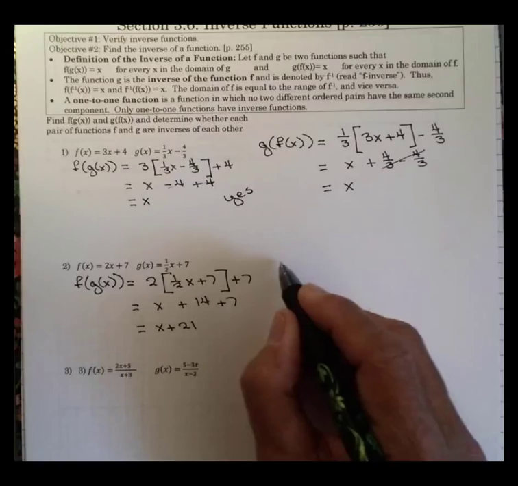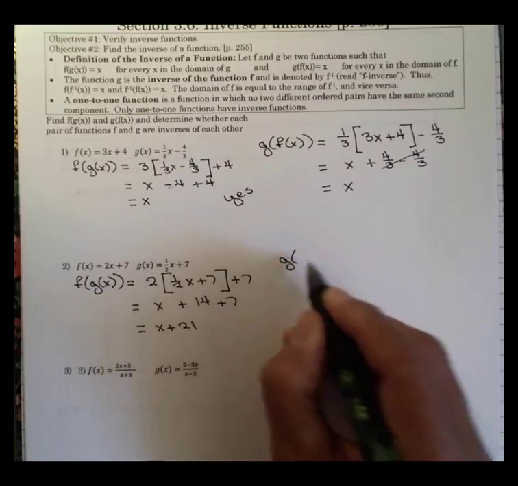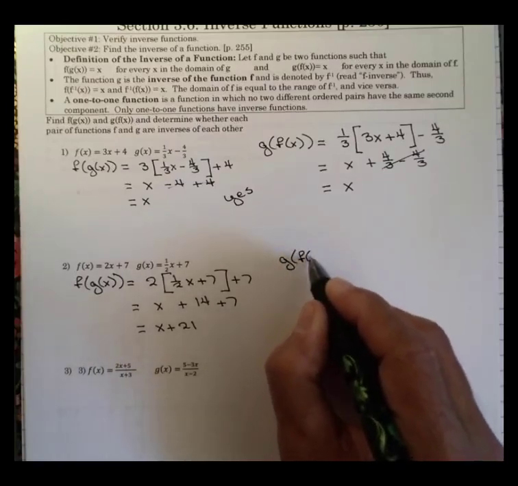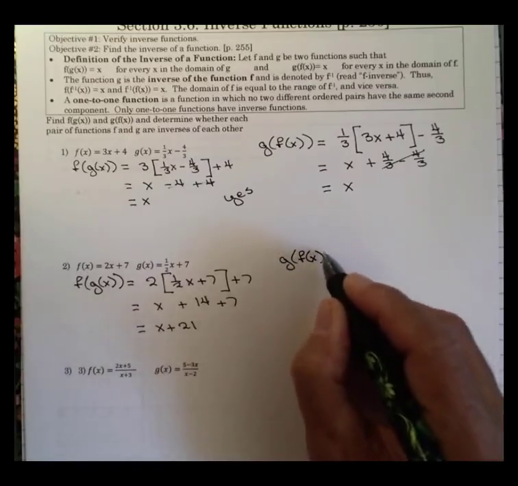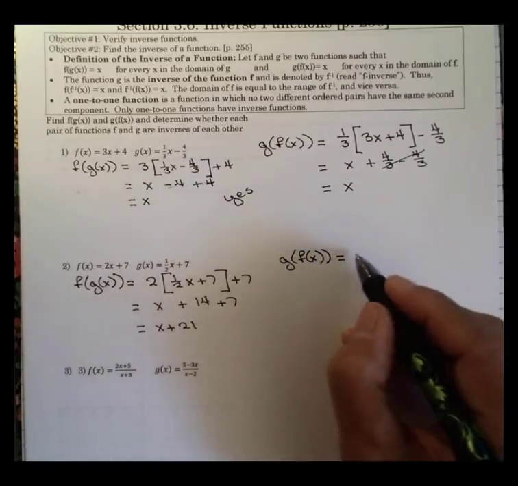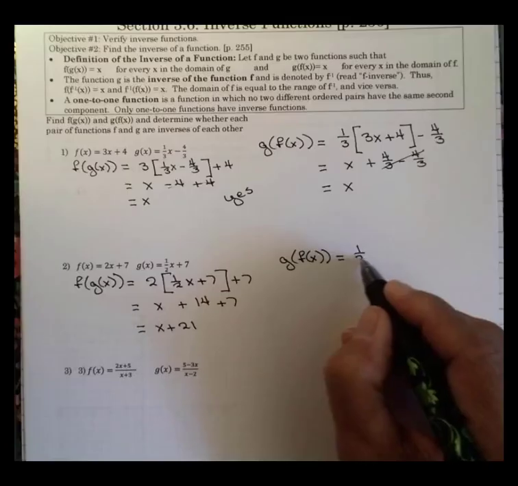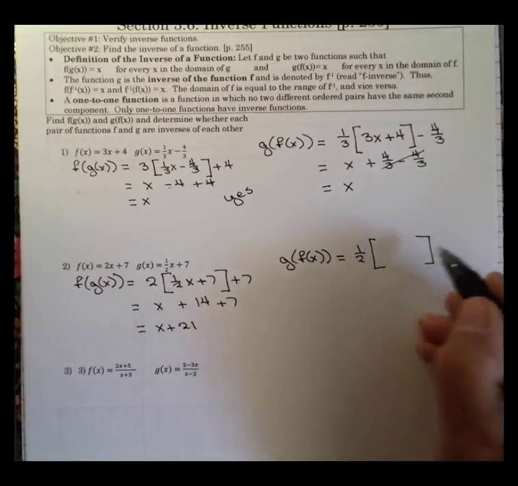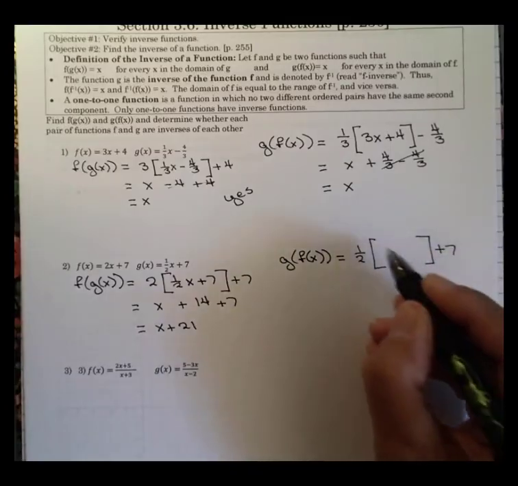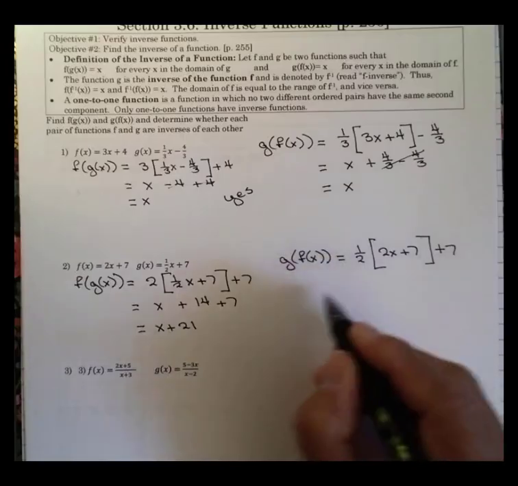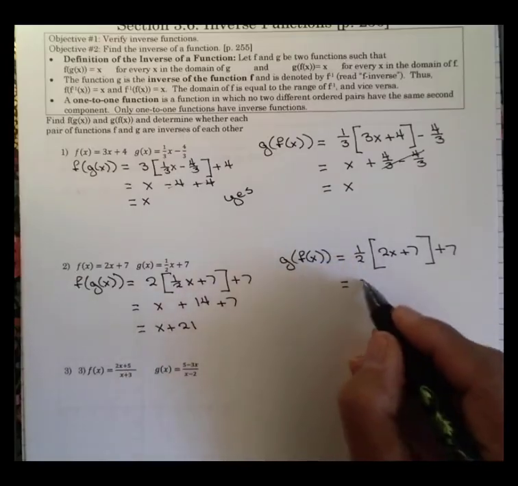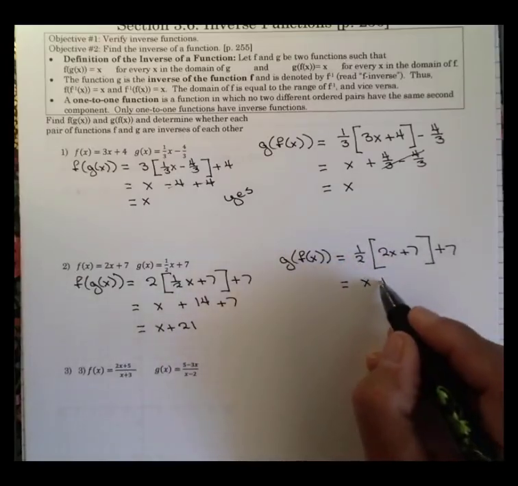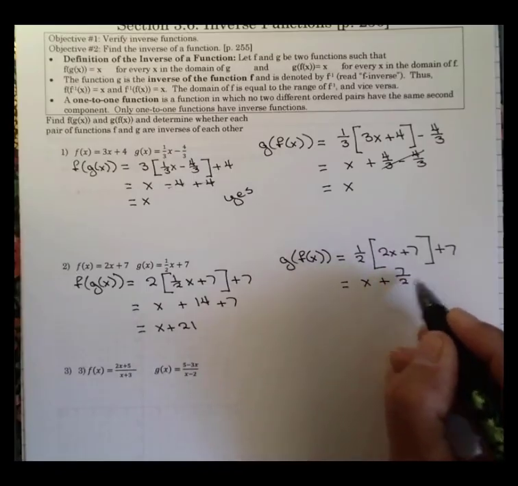Let's just do the other side of it just for practice. So if I insert the f of x into the g function, I have 1/2 times the other function, there's where the x was, plus 7. When I put the other function in, it's 2x plus 7. So now I just distribute 1/2. That gives me x. And this is going to give me 7/2, isn't it?